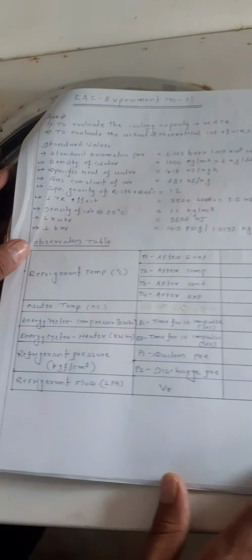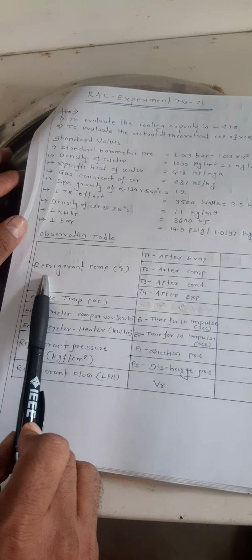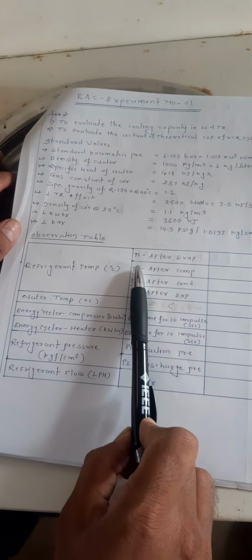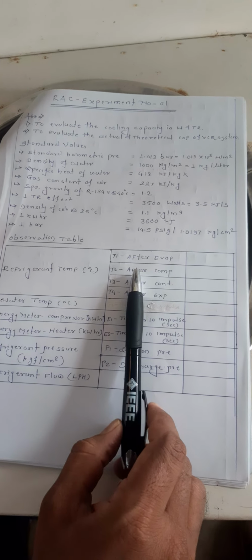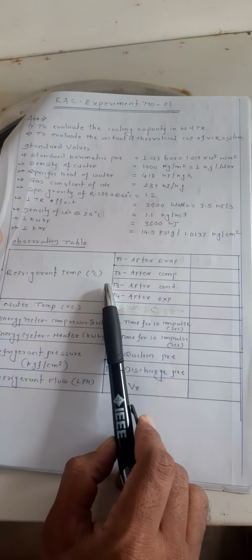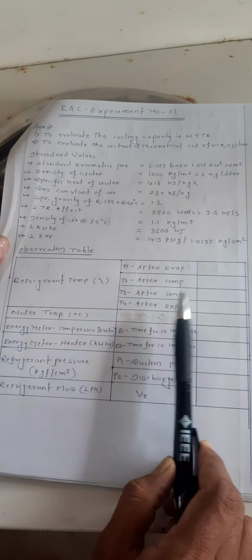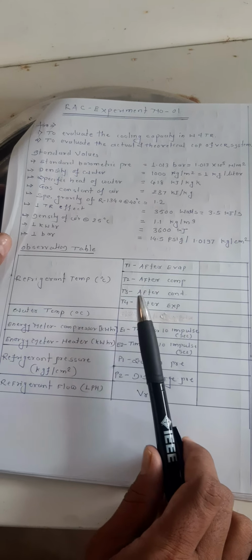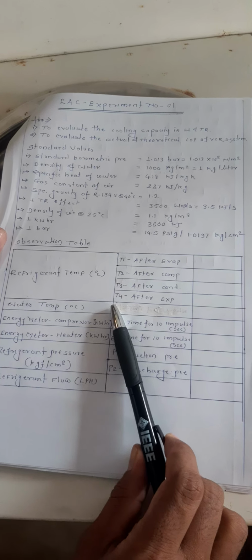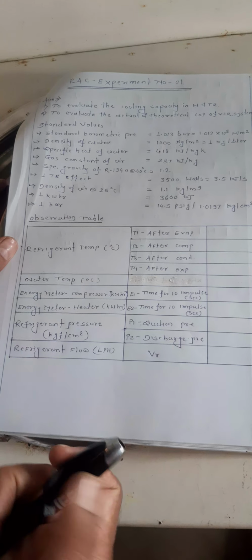You can see here the observation table. The first is the refrigerant temperature. T1 indicates the temperature after the evaporation, T2 the temperature after the compression, T3 after condensation, and T4 after expansion. Then T5 indicates the water temperature.